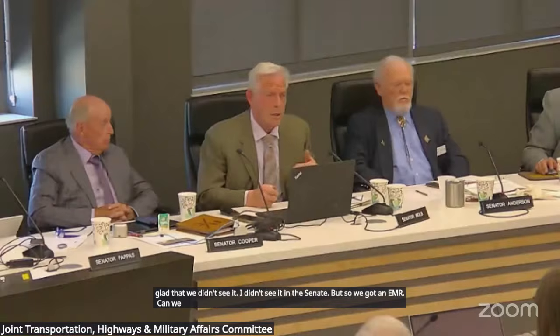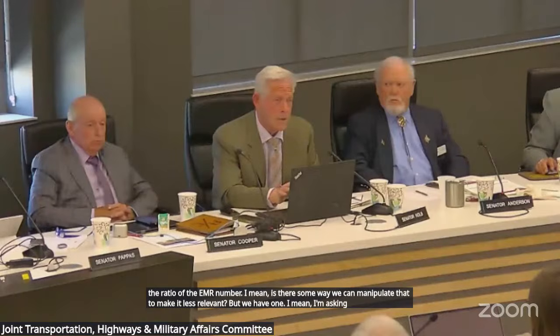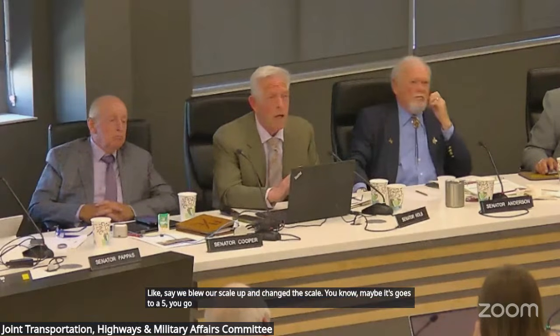So we got an EMR. Can we change the ratio of the EMR number? I mean, is there some way we can manipulate that to make it less relevant, but we have one? I'm asking a broad question here to deal with the EMR and how it could be represented differently, or is there no way out of whatever, like say we blew our scale up and changed the scale? You know, maybe if it goes to a 5, you go to a 10, whatever. Is there any way around the reporting of the EMR? If we have to report it, the companies have to report it.